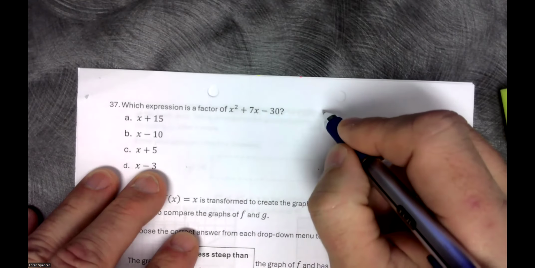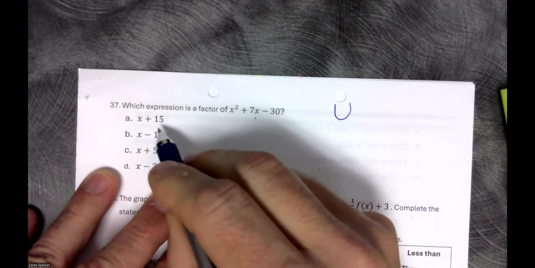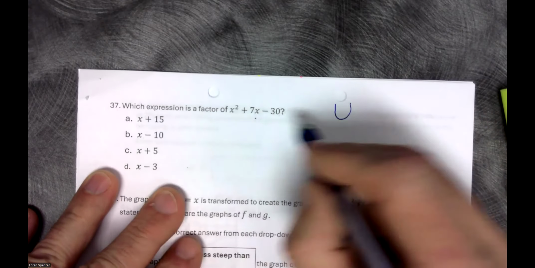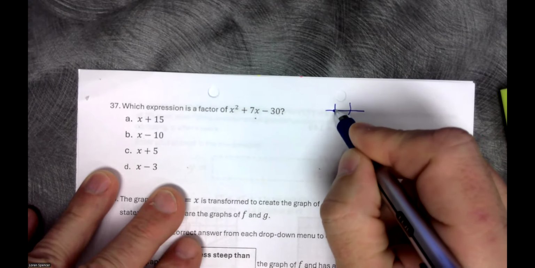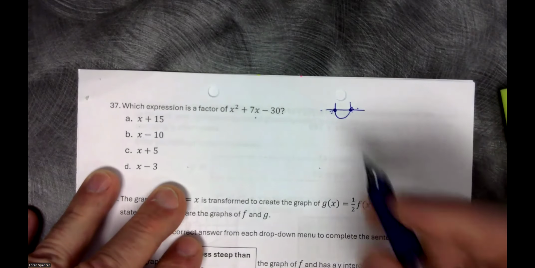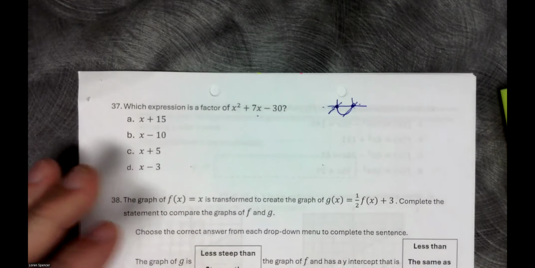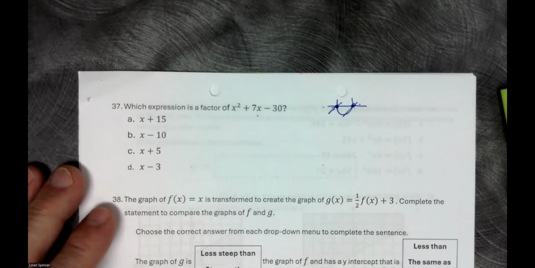Moving on to 37. Which expression is a factor of this? Well, I see this and I know it's a quadratic. What I'm going to do is put this into Desmos, then put in each of my answer choices, and I need to find the answer that hits at one of these points. It has to hit either here or here. As long as it hits at one of those points, that's my answer. So let's move over to Desmos and we'll plug in the x squared first, then the answer choices. So here we go, sharing screen.